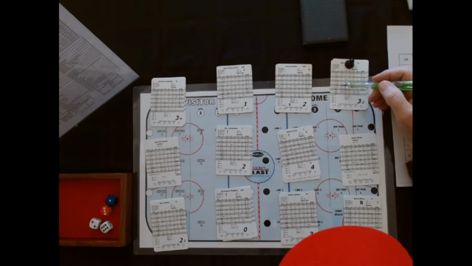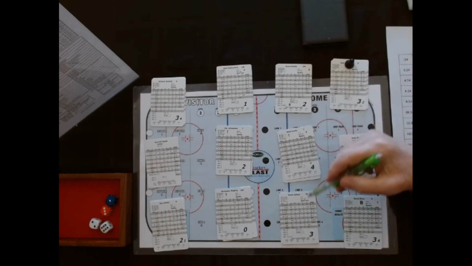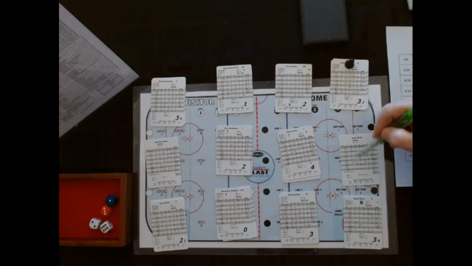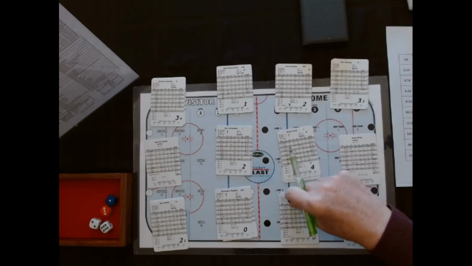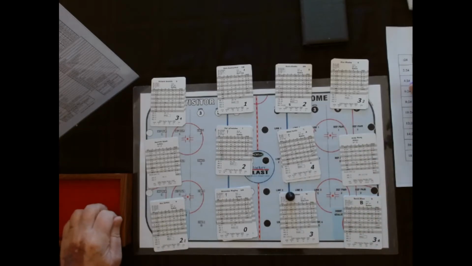1-8. PF1. Wow, that is higher than the passing. So it's going to be a good pass, right? Yes, and it's a good pass to the left wing, Brent Ashton. Looking at him.